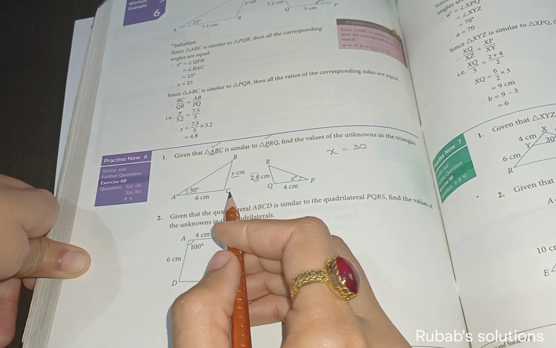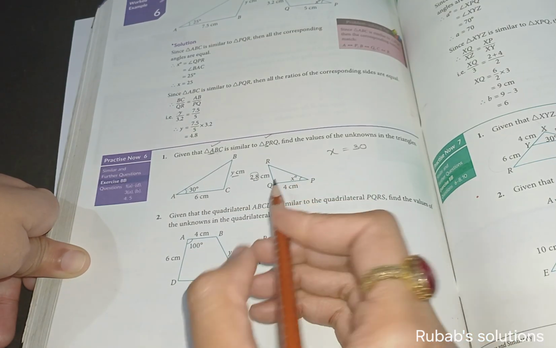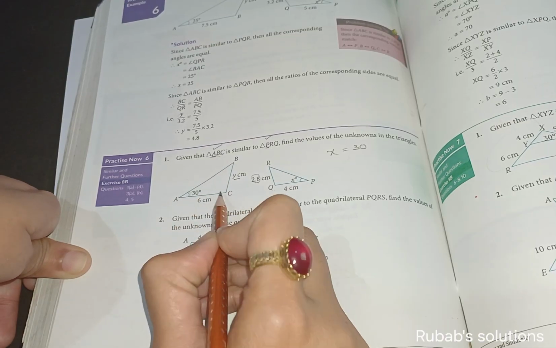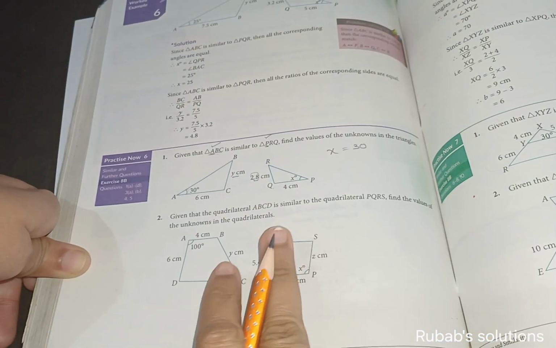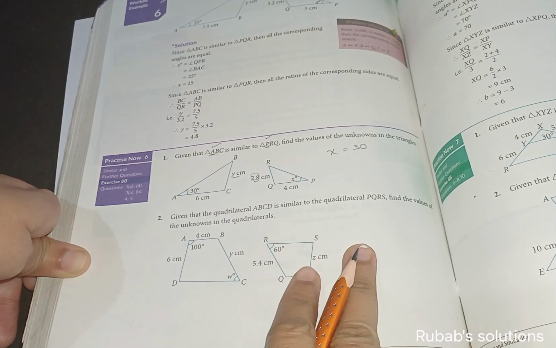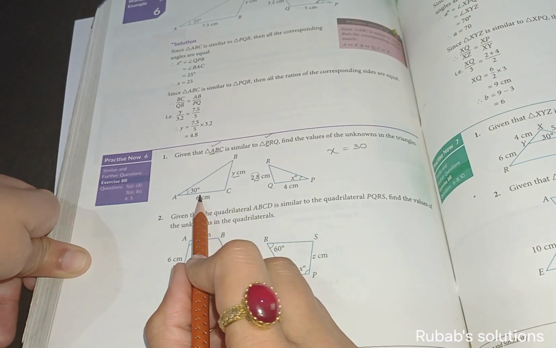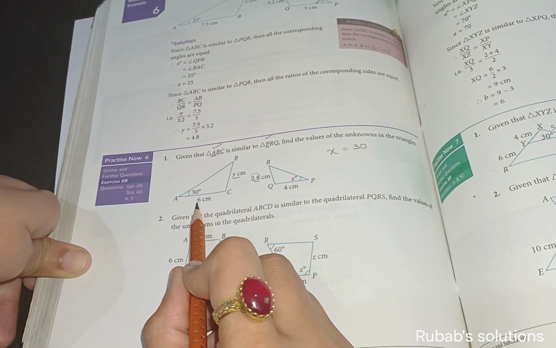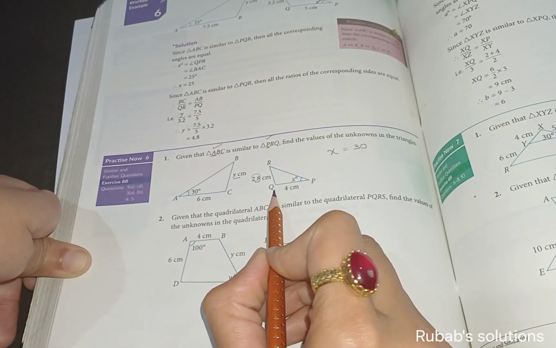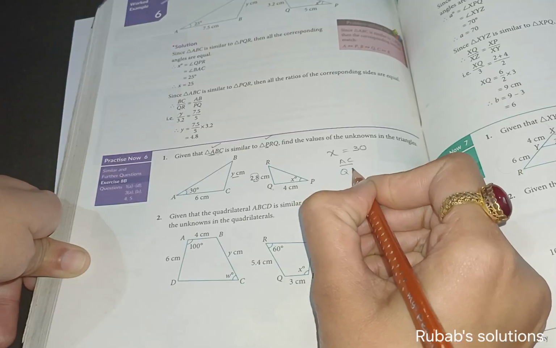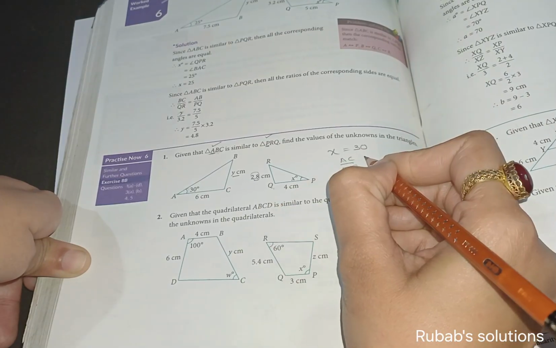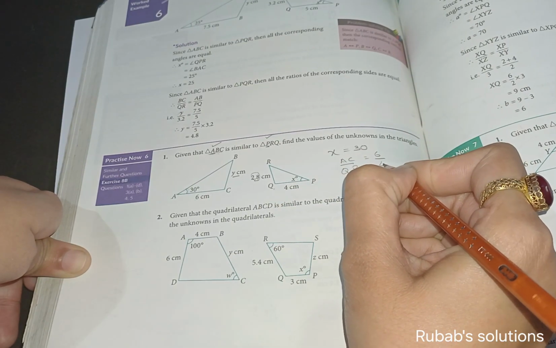Done. First unknown. Second unknown, I have to find y, while over here 2.8 is given. So first of all, I have to find the scale factor or the common ratio. First of all, you have to see which two corresponding sides are known. From those two corresponding sides, you find the scale factor, and after that we will move further. AC by QP: AC is 6 and QP is 4.